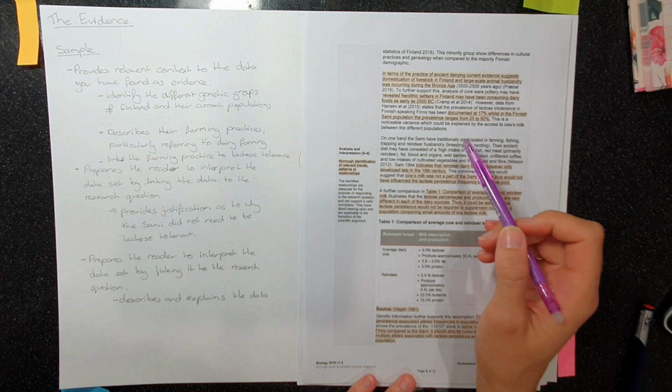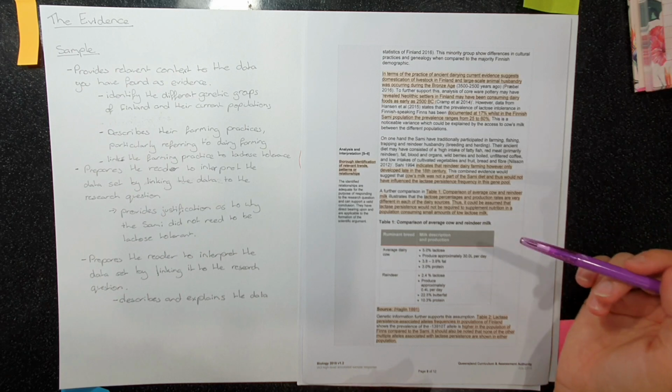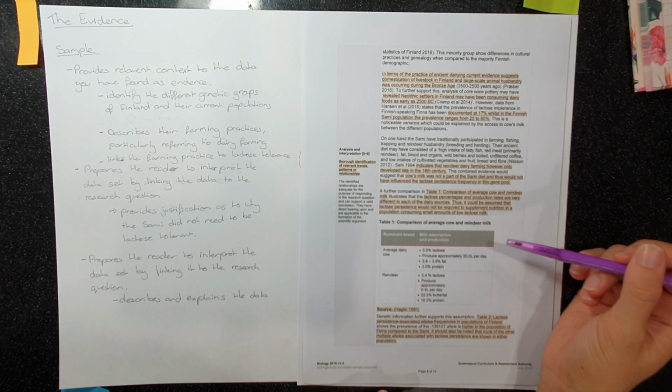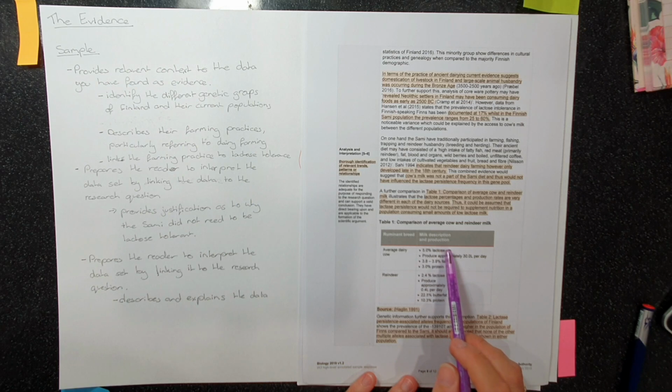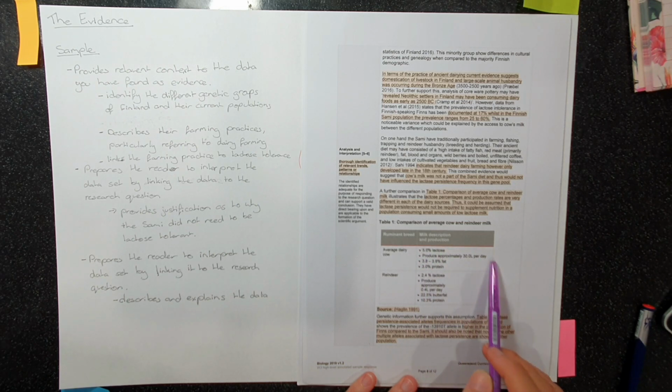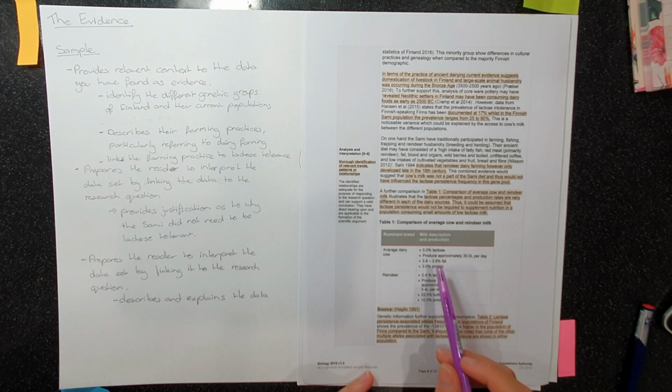What they're suggesting is that the Sami, compared to the rest of the Finnish population, dealt with more reindeer than cows and cattle. And so what they've added in here is a table that shows the average dairy cow and what is actually inside of its milk, and the reindeer and what's inside of its milk. So when we're looking at the lactose percentage of 5% versus the lactose percentage of 2.4% in the reindeer, you can see that it's half the amount of lactose. So low lactose milk compared to the dairy cow.